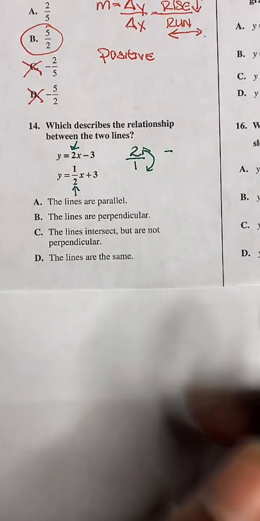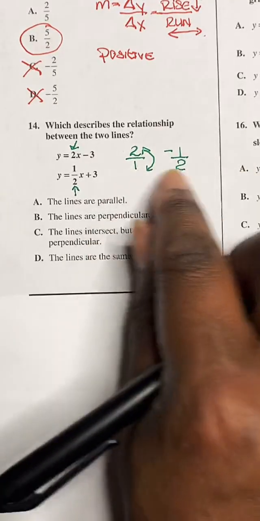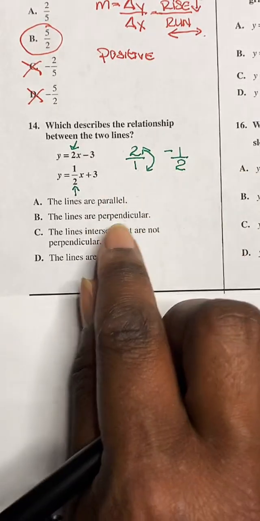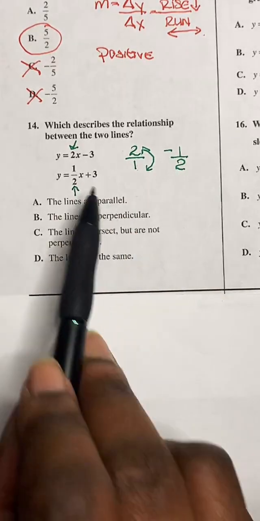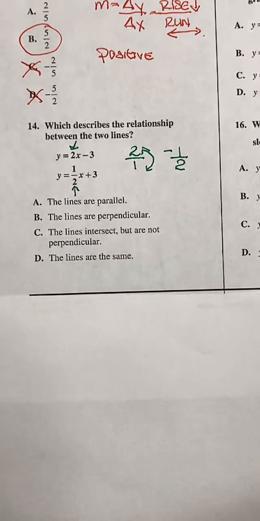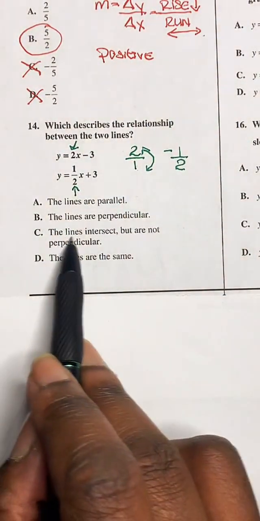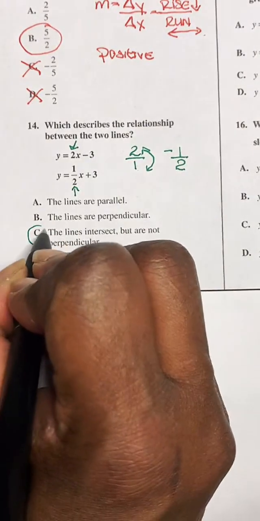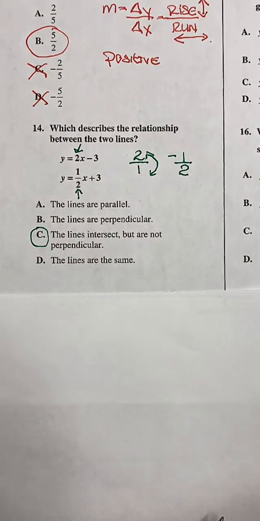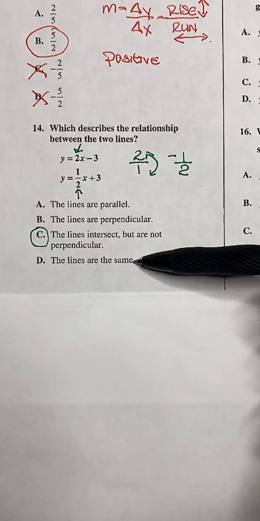Okay, so if I do the reciprocal of 2 over 1, that's going to be 1 over 2. These will be the slopes of a perpendicular line. But take a look. Both of them are positive. They didn't do the opposite part of the opposite reciprocals. So they're not going to be perpendicular, but these two lines are going to intersect. But they're not perpendicular. And considering they're not exactly the same line, that's why they're not the same line.